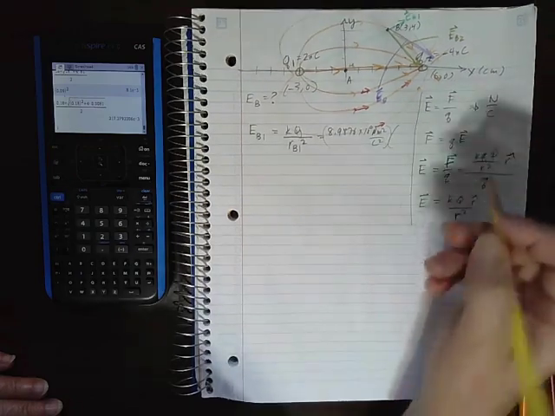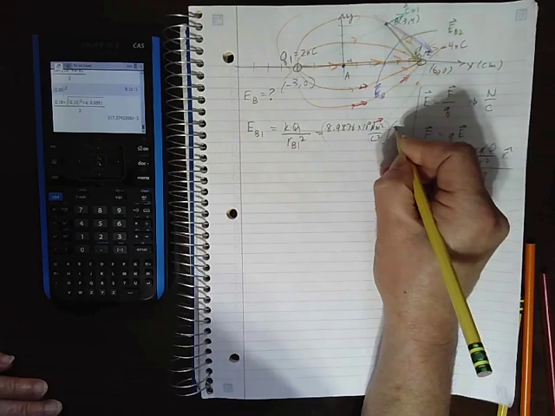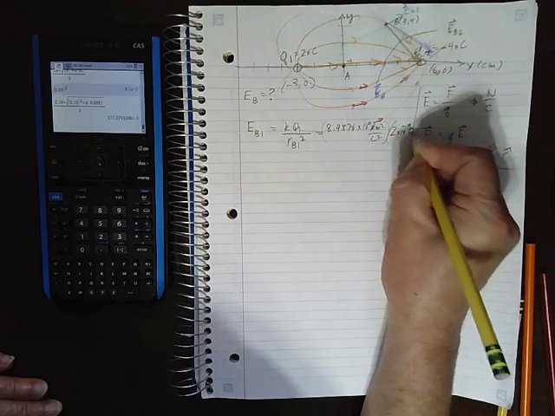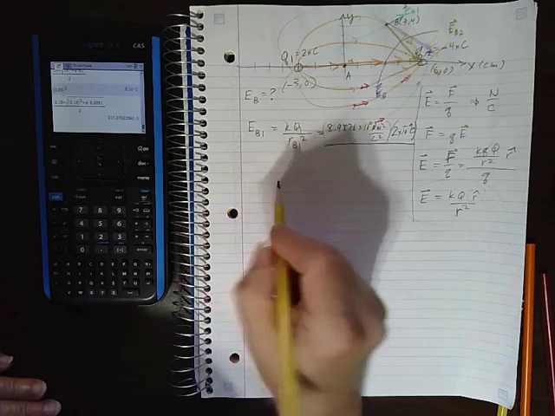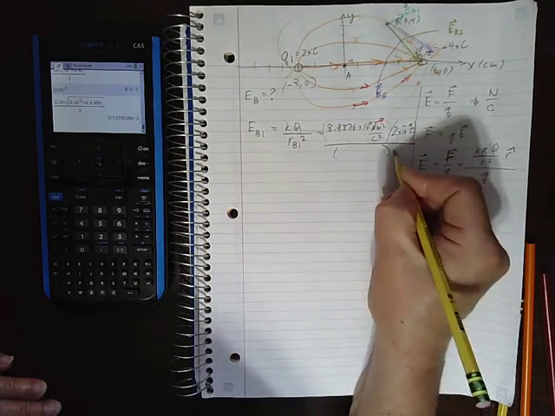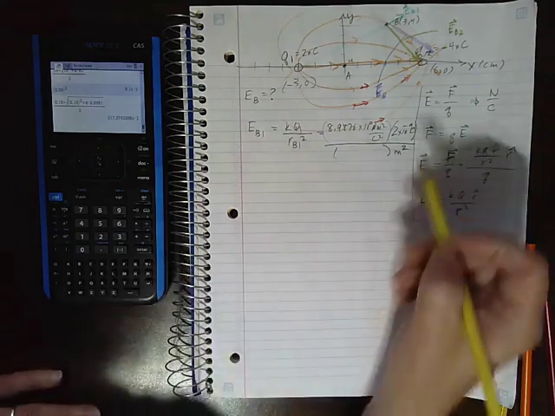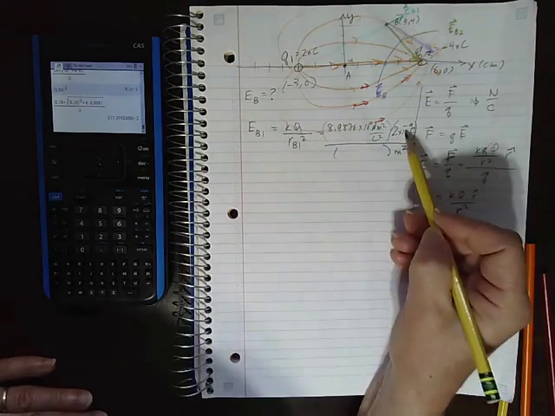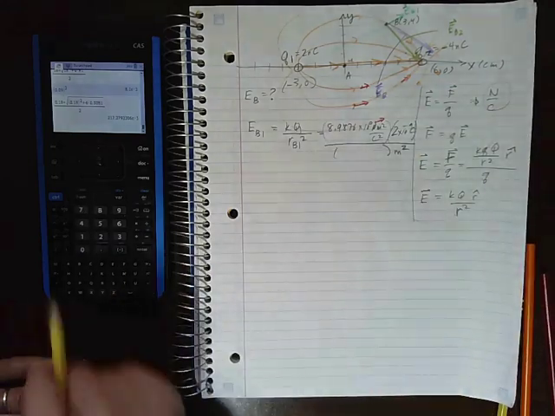Q1 is 2 times 10 to the negative 9 coulombs. RB1 is going to be in meters, and we're going to square it. Checking our units: meter squared cancels, one of the coulombs cancels, we end up with newtons per coulomb, which is what we're supposed to get, so that's good.